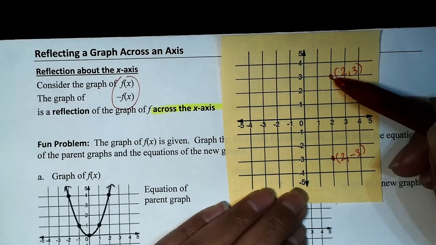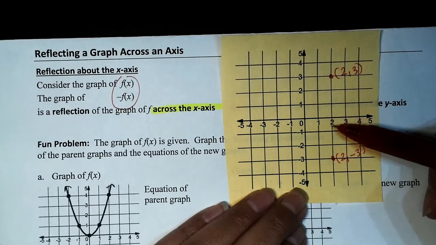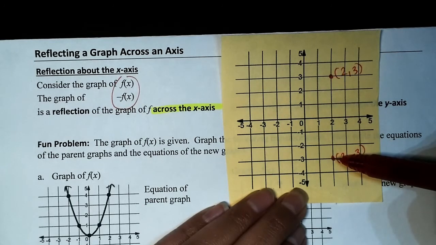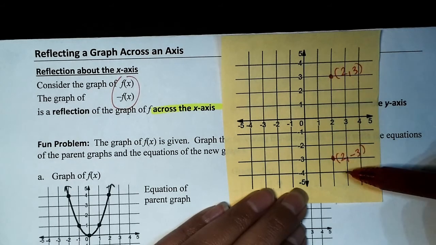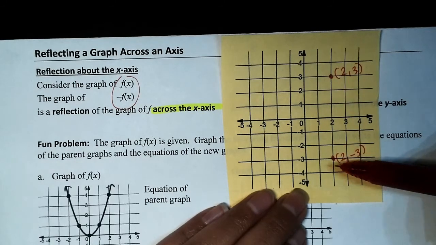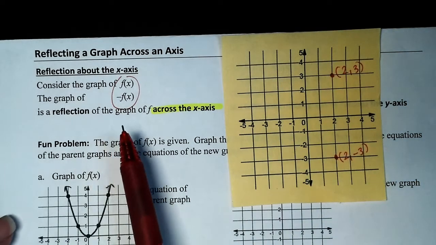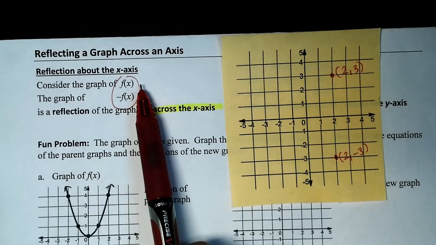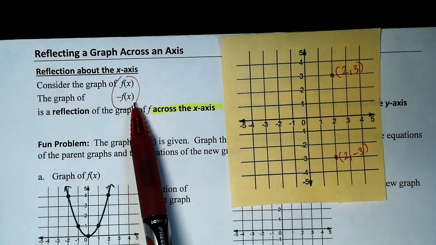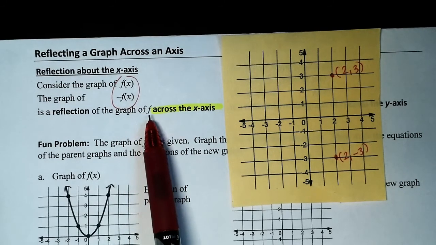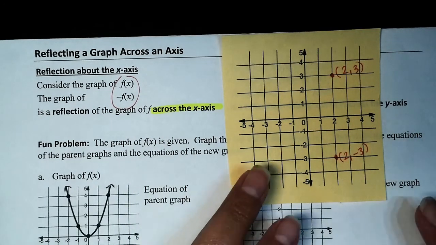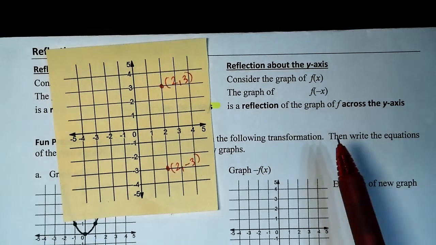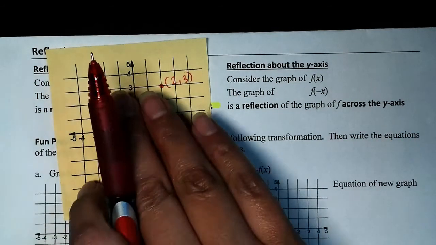So we notice that this point is 3 units away from the axis. This point is also 3 units away from the axis, the x-axis to be more exact. So to go from (2, 3) to (2, -3), we had to reflect about the x-axis. And this is what this is saying. Consider the graph of f(x). What's so special about the graph of negative f(x)? The special thing is that it's the reflection of f about the x-axis. Okay, so let's look at reflection about the y-axis. Oh, sorry, I guess that was the spoiler alert.